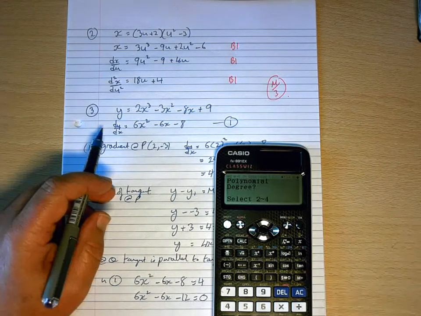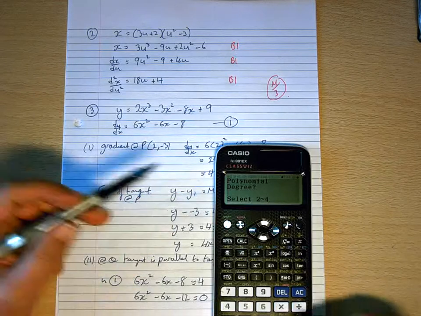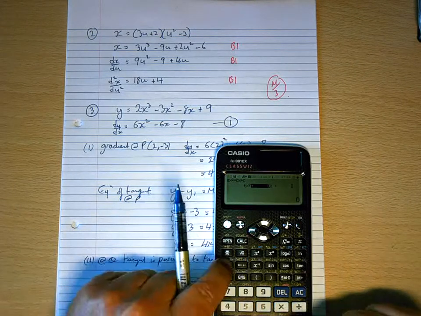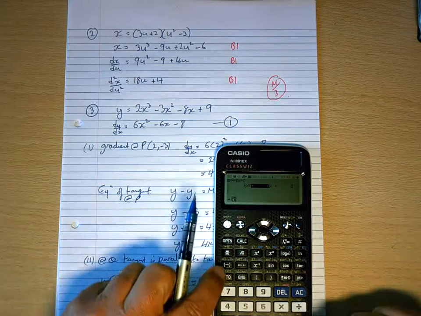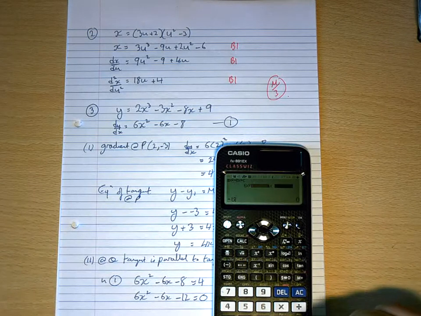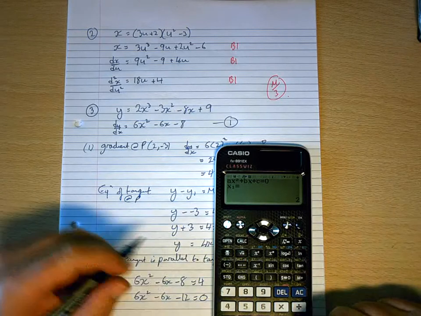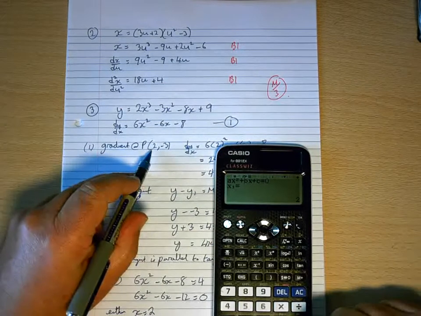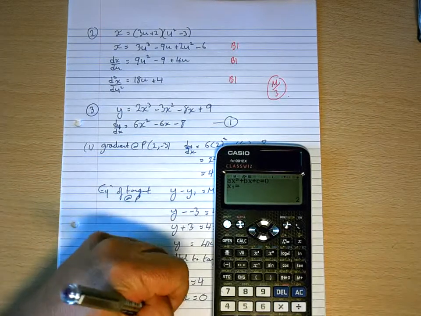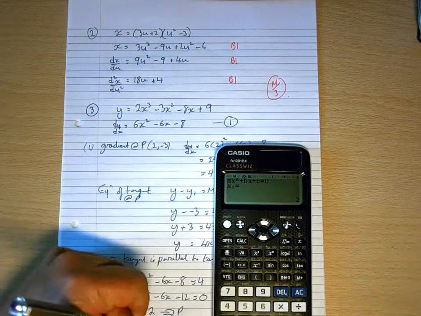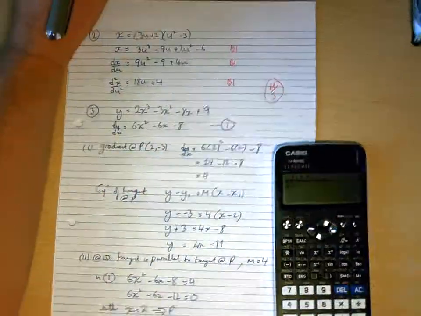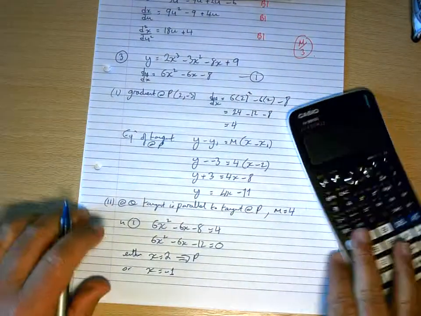It's not a simultaneous equation, it's a polynomial and it's a quadratic, so the degree is 2. 6x squared, negative 6, remember you have to press the negative, not the take away, and negative 12 gives you either x equals 2, which we already know is P, or x equals negative 1.